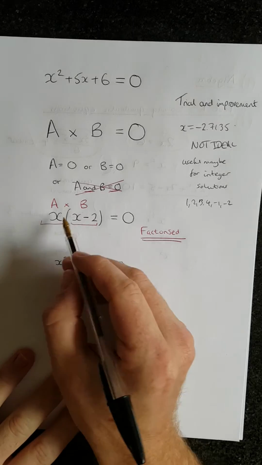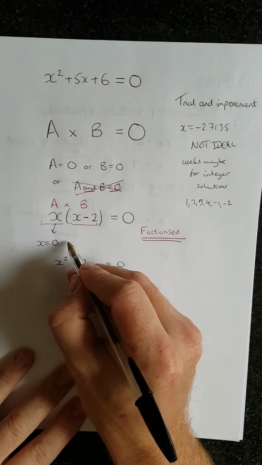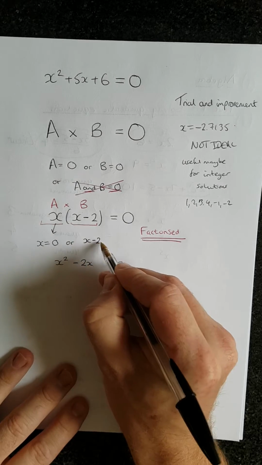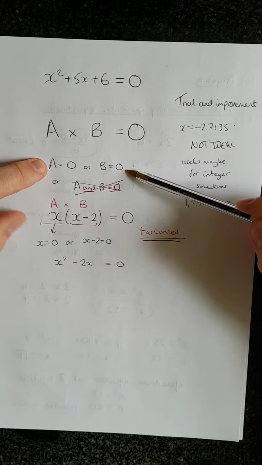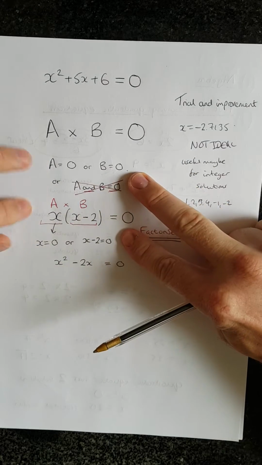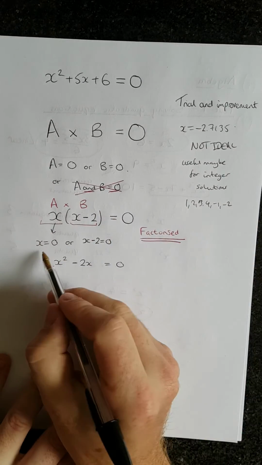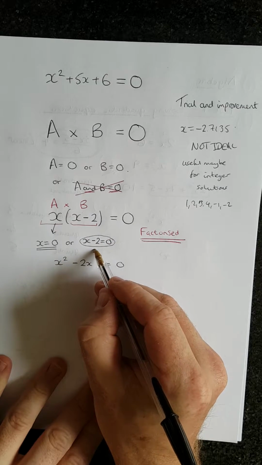Here, you would have x is 0, or you'd have x minus 2 is 0, following our rule from here. So x is 0, or x is equal to what?